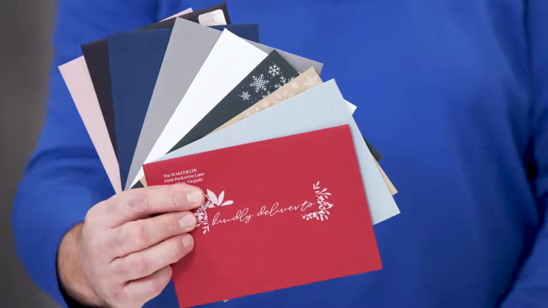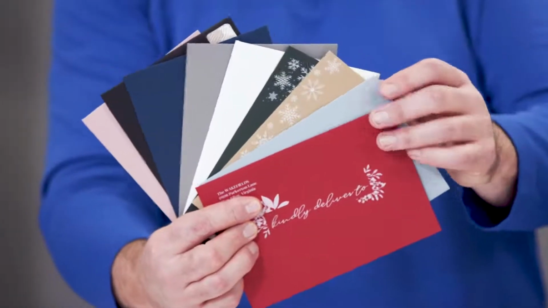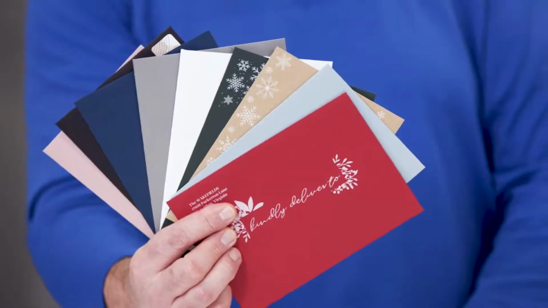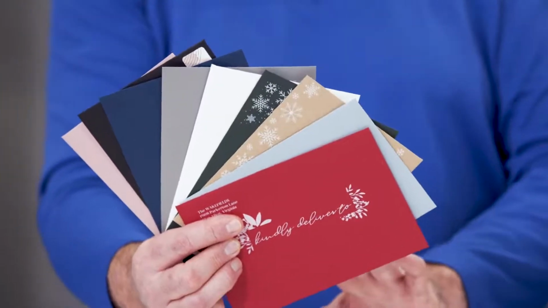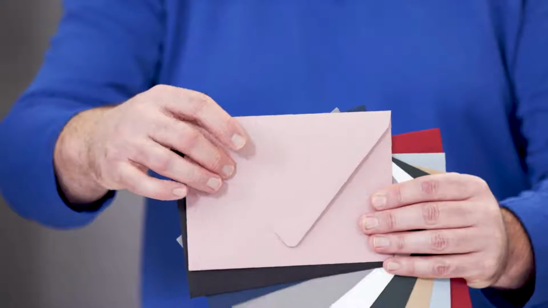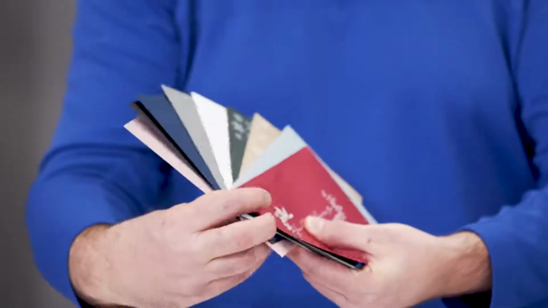And then behind that, I feel like I've got a deck of cards here. This is going to be our complete collection of our awesome envelopes. Now last year we did launch these. These are a Euro flap. So they really are a cool looking envelope. The weight of them is very good.